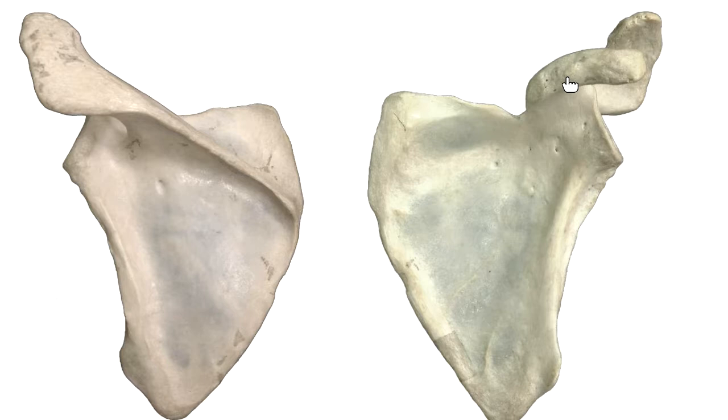Okay. Now, when we look at the rest of this bone, practically all of the rest of this is named after location. This border at the top is called the superior border. This border towards the middle is called the medial border. And this border below the socket is called the lateral border. It's pretty easy, right? Not too difficult.